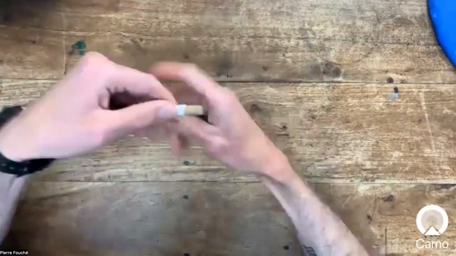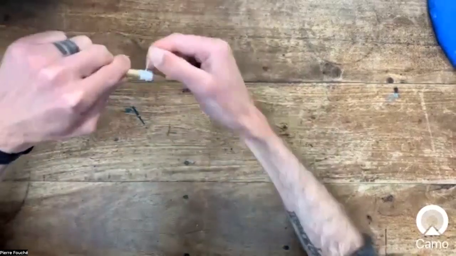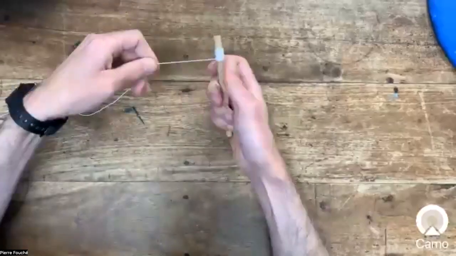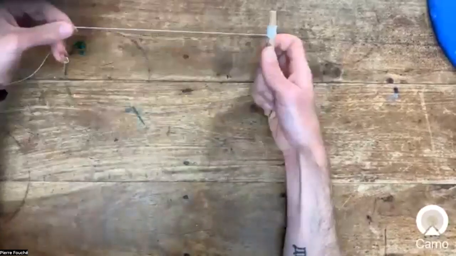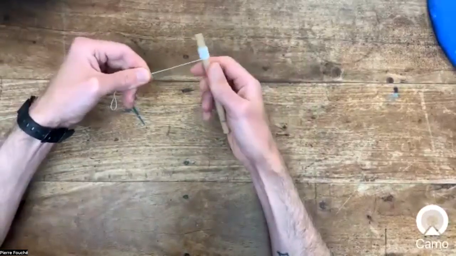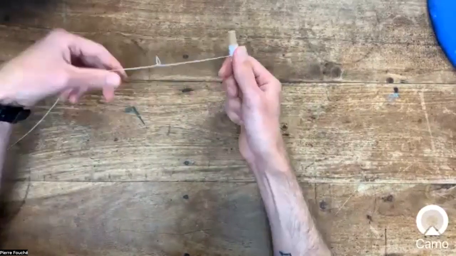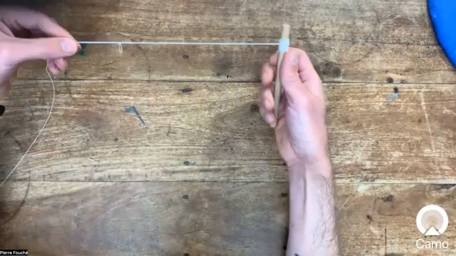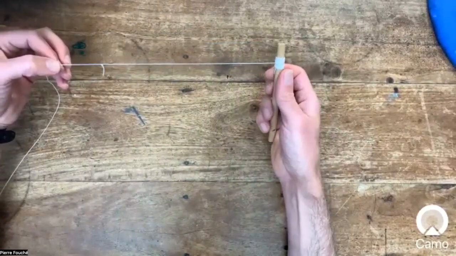You can, of course, wind this way, but this adds twist to the thread, and it might make the thread a little bit unyielding later on. So just continue winding. It doesn't have to be super neat and tidy. Your hitch will keep the bobbin in place.